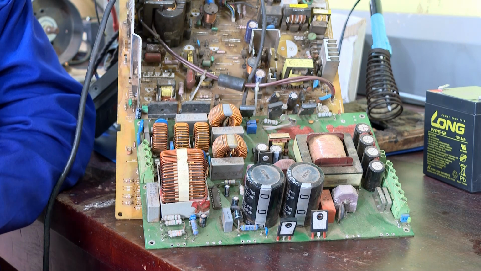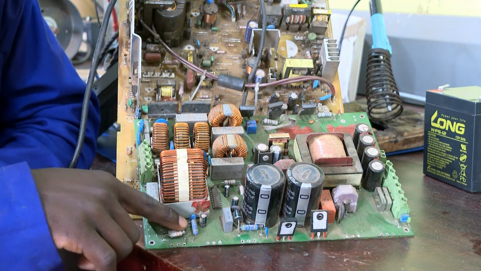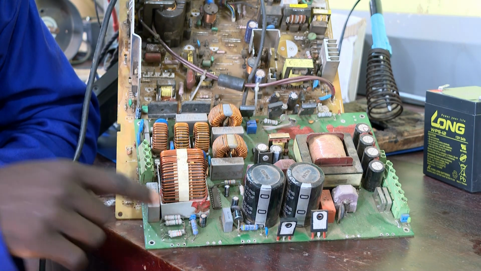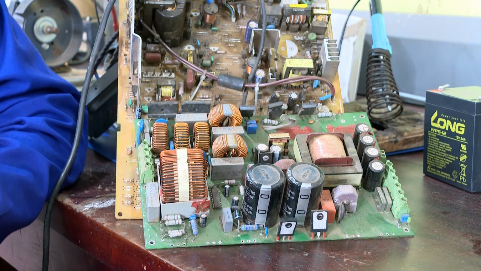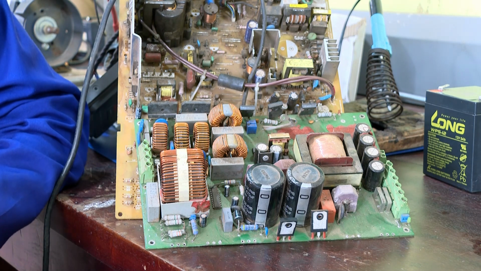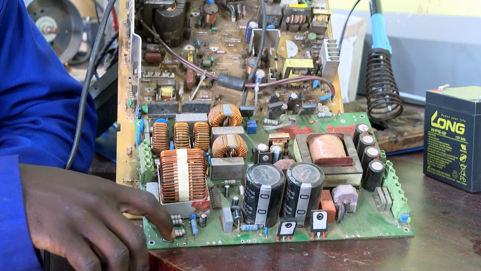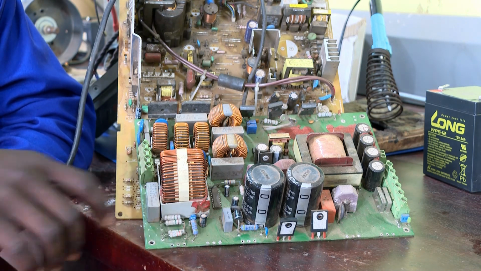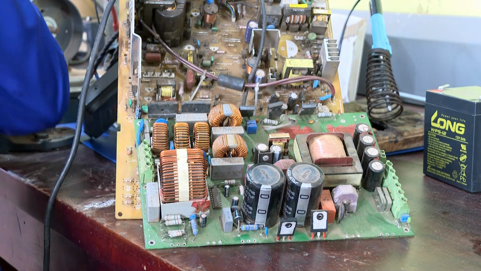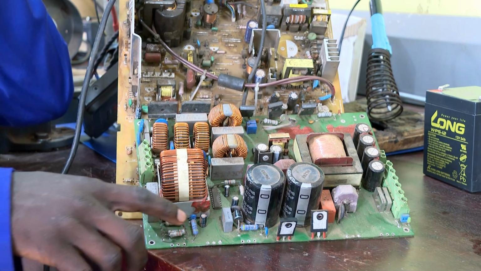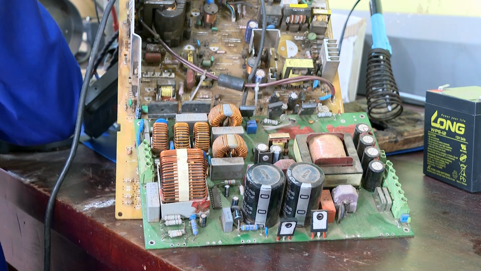We also have here what we call a resistor. This is our resistor here. Resistors have different colors. There are lines which surround our resistors. These lines are what we call the color bands.